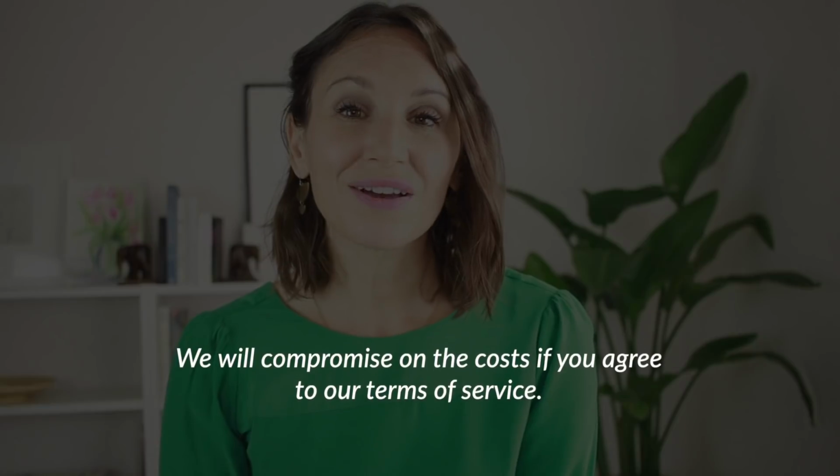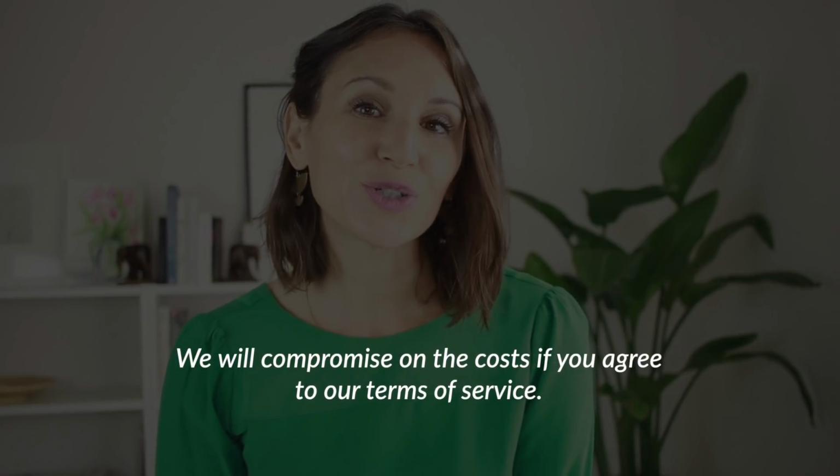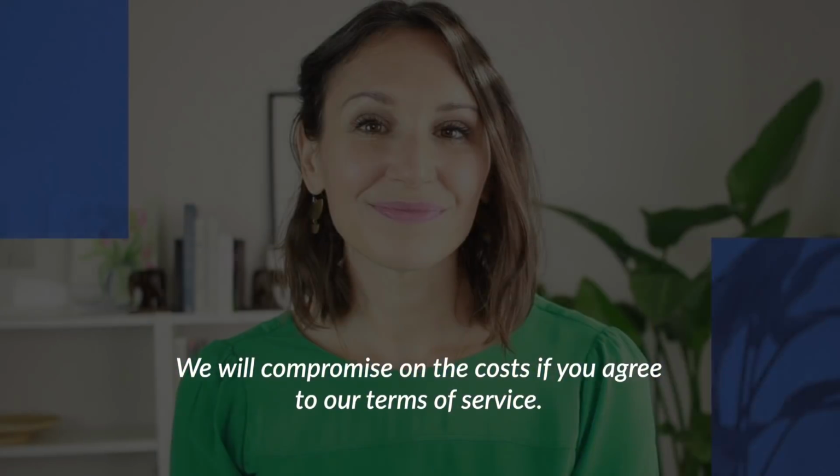Promises can also be useful in a negotiation. For example, we will compromise on the costs if you agree to our terms of service. And finally, let's talk about giving a warning. Imagine you have a customer that has not paid their monthly invoice. Of course, you could send an email that says, "Pay now." But a more polite way to do that would be to give a warning using the first conditional.